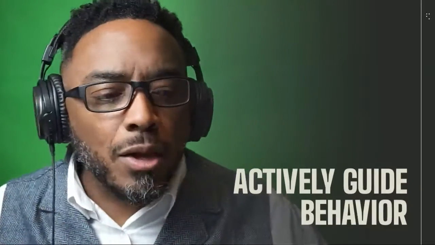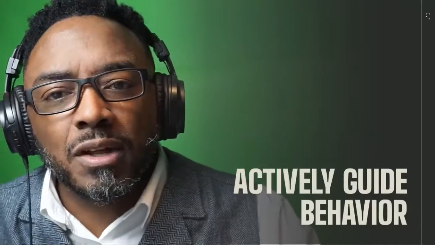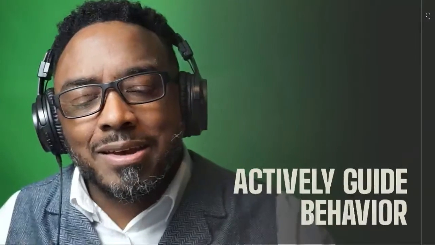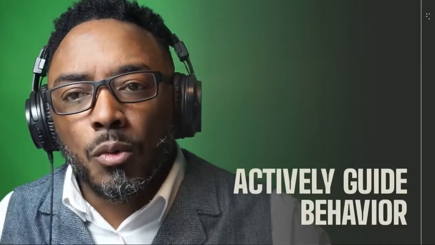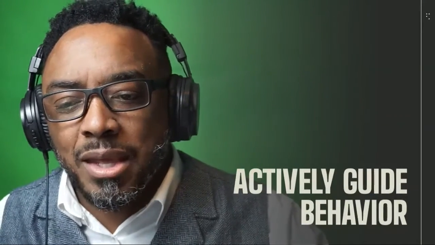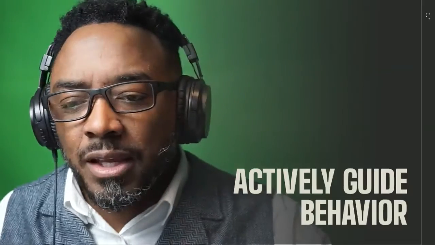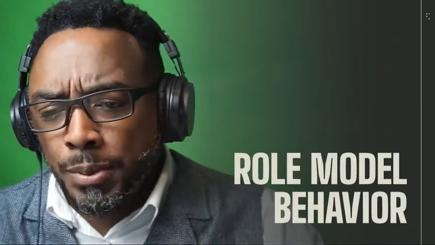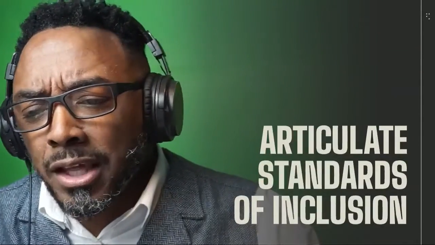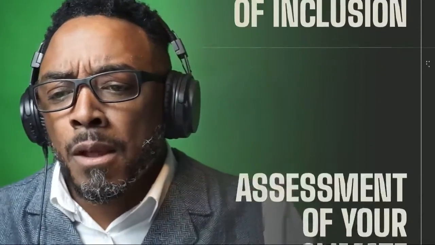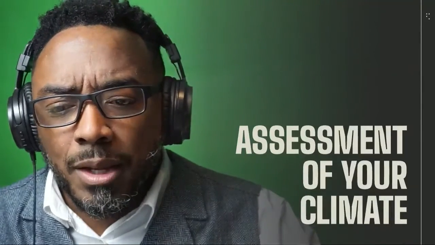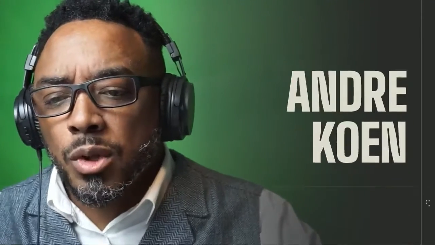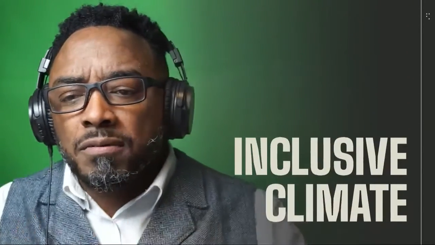And so, as you think about your role as an inclusive leader, I think it's important to recognize those four things as pertinent to recognizing how we can be effective. So, actively guide behavior, role model behavior, articulate standards of inclusion, assess your climate. And in doing so, you will be able to create an inclusive climate.